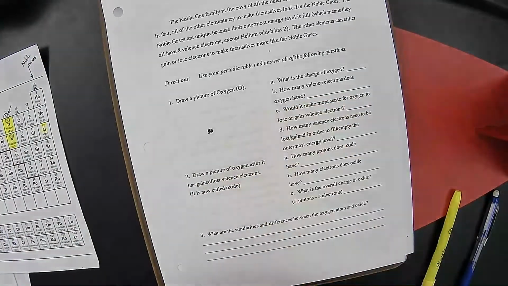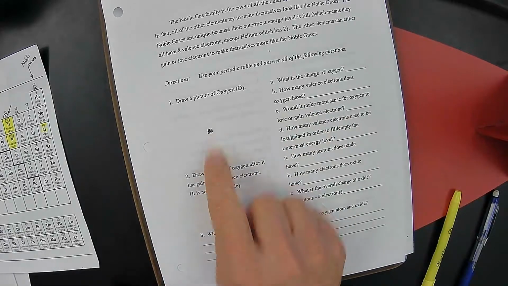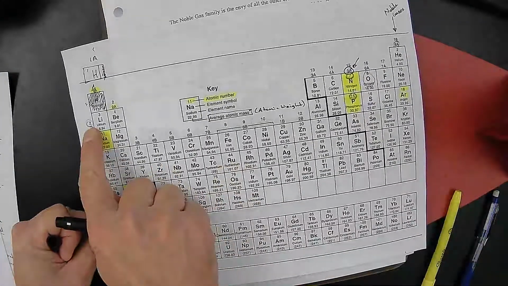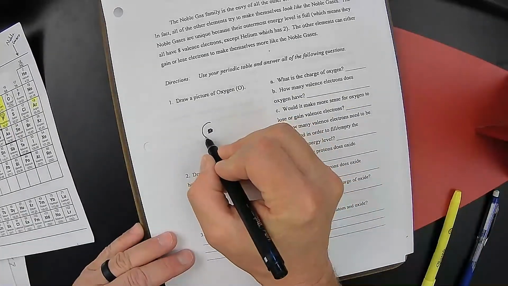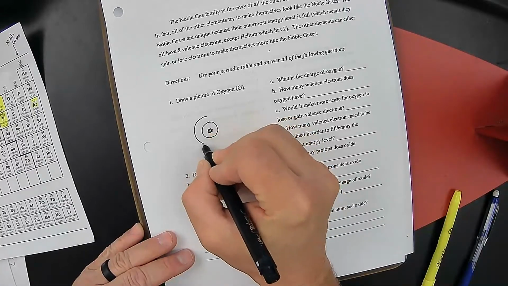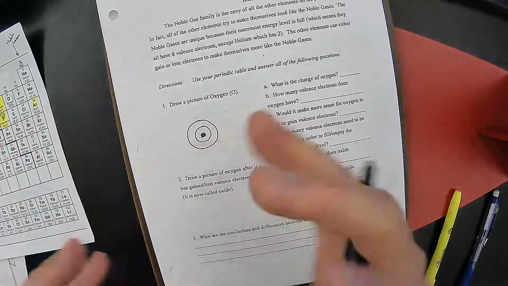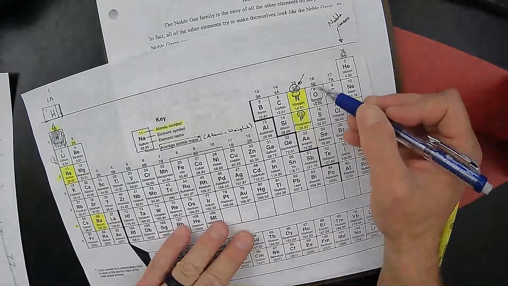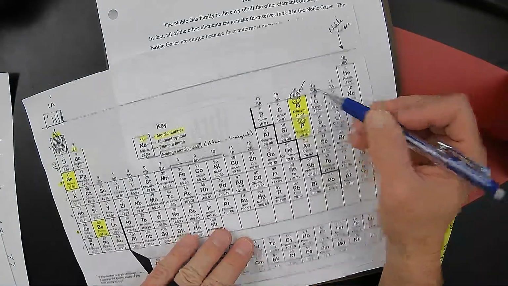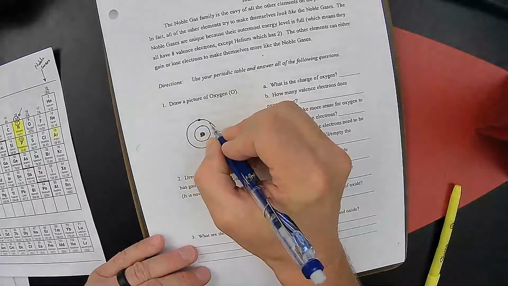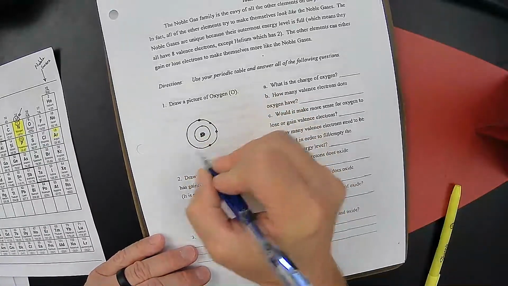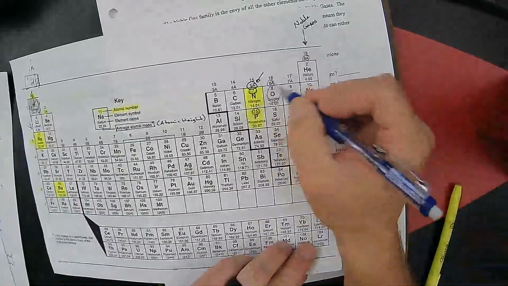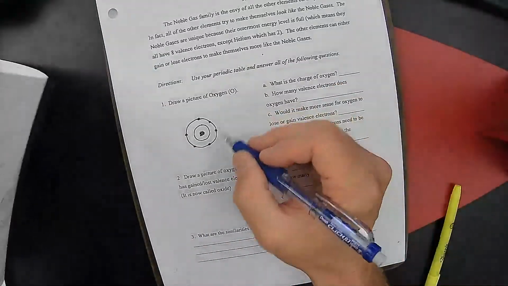8 protons packed tightly together in the nucleus of the atom. Very, very small compared to the size of the atom. Oxygen is in row number 2, so there are 2 energy levels, like the surface of a ping pong ball or a tennis ball, where the electrons are flying around in those areas of space. The very final energy level: oxygen is in column 6A, which indicates that there are 1, 2, 3, 4, 5, 6 electrons on the outside. That's what the 6A means. 6 electrons on the outside.